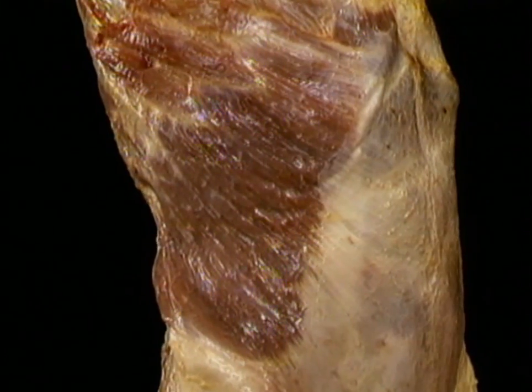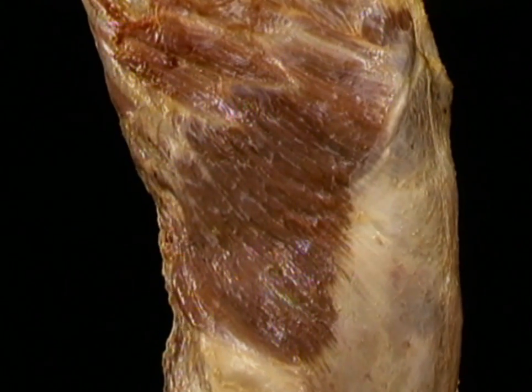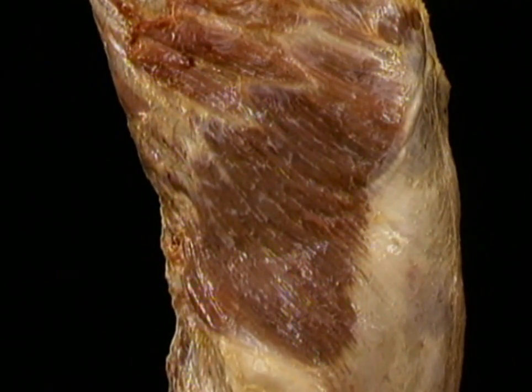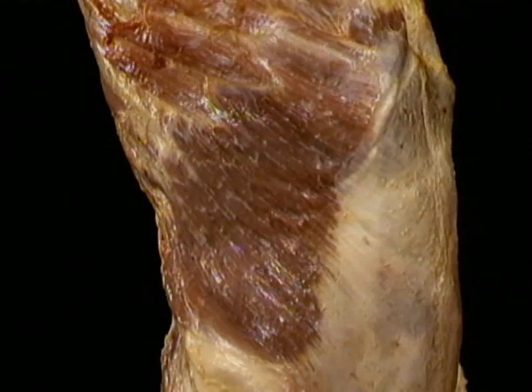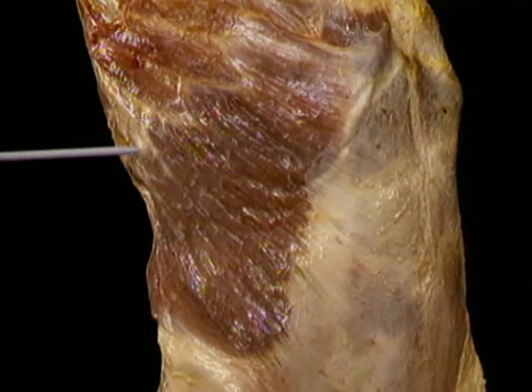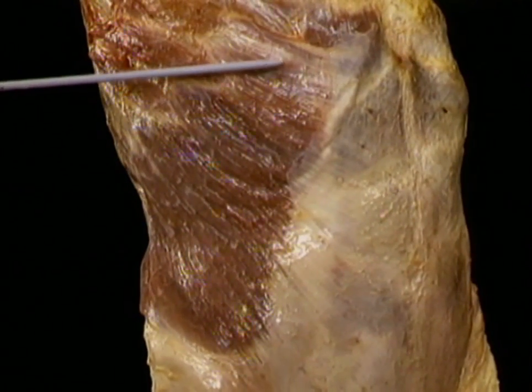Though it's all one continuous muscle, we'll look at the external oblique in two parts: a posterior part that arises from the 12th to the 10th ribs, and an anterior part that arises from the 9th to the 6th rib.